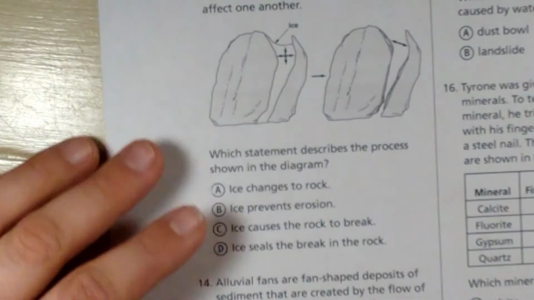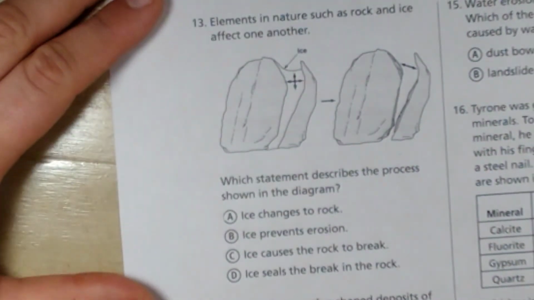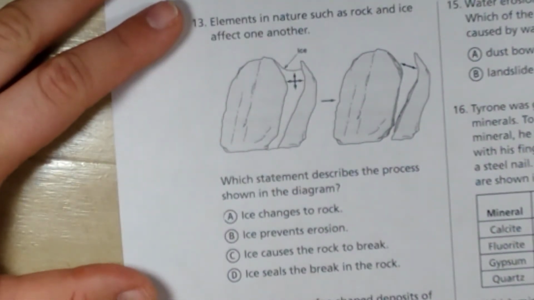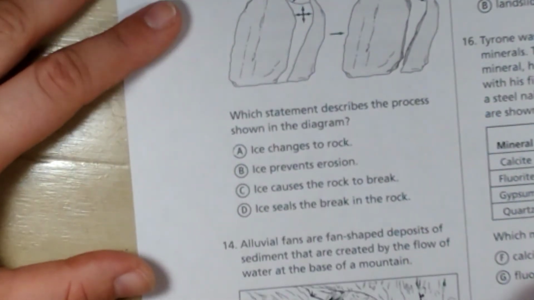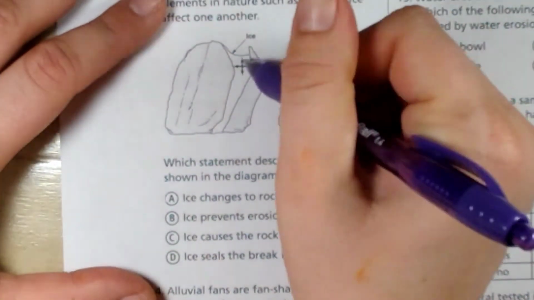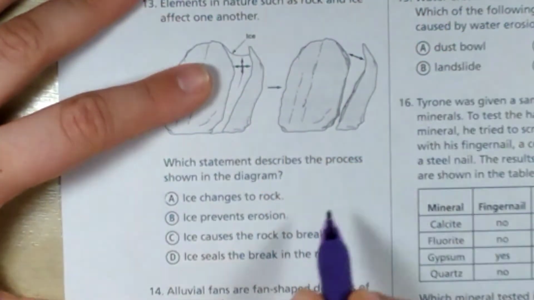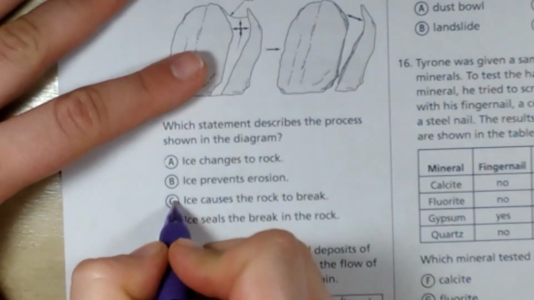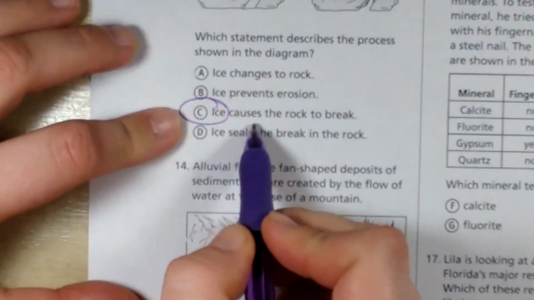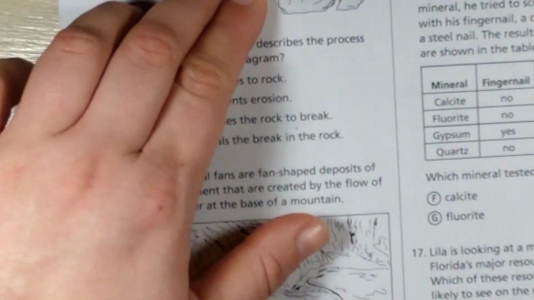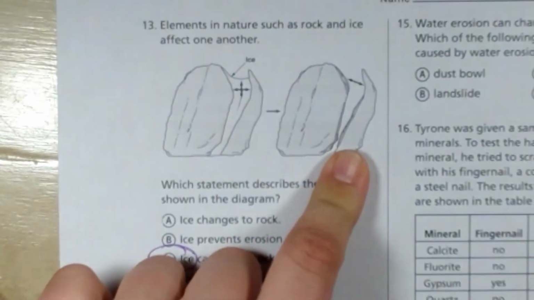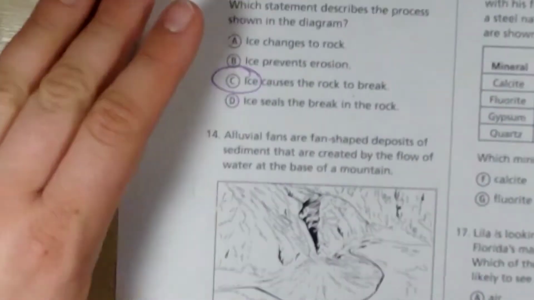Number 13. Elements in nature such as rock and ice affect one another. Which statement describes the process shown in the diagram? This is ice coming in and cracking the rock. So that would be C. Ice causes the rock to break. Water goes in, ice expands, and it cracks the rock. So our answer is C.